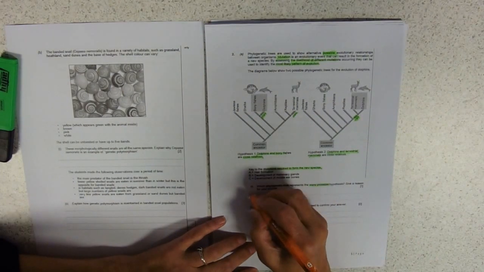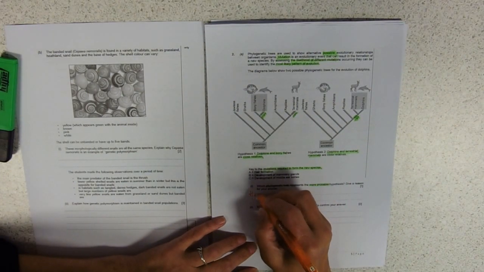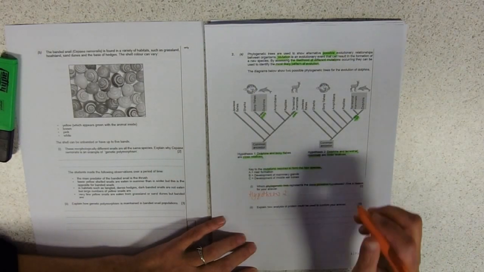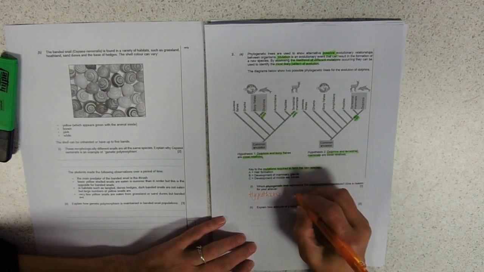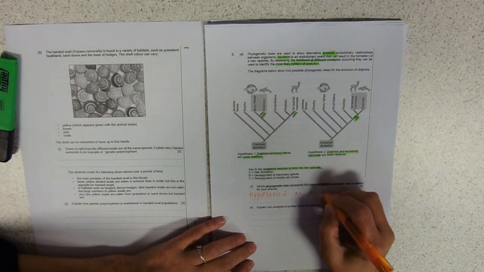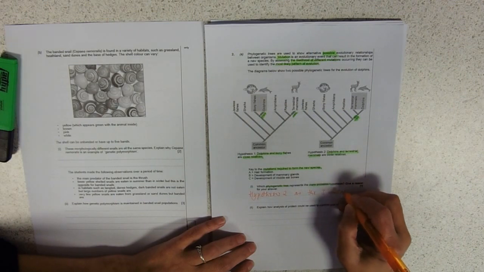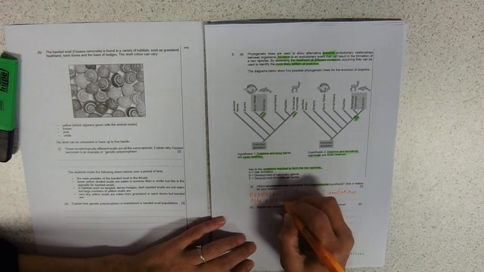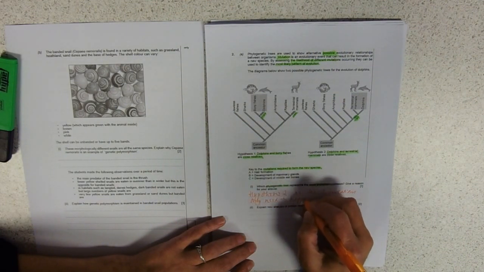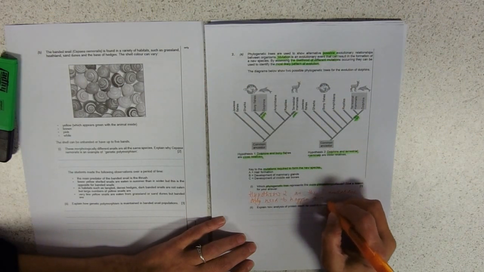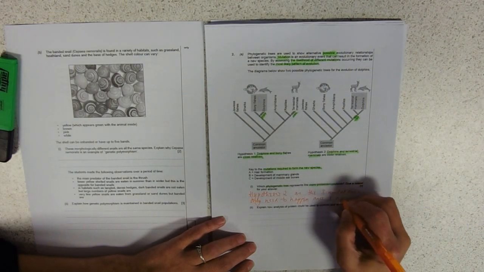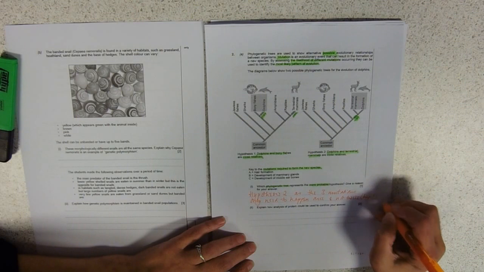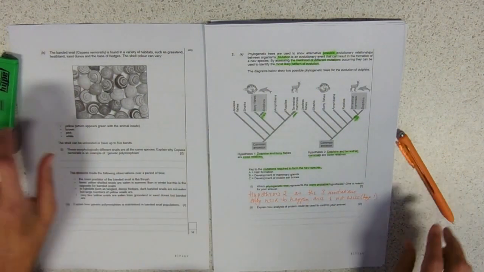Anyway, so hypothesis 2. Do you like my nice orange pen, by the way? Very nice. Don't write in orange in the exam. As the 3 mutations only need to happen once, and not twice. Brackets. Hypothesis 1. Okay, next question.